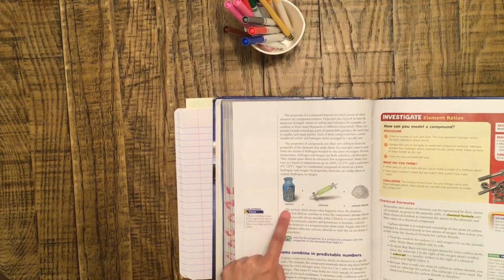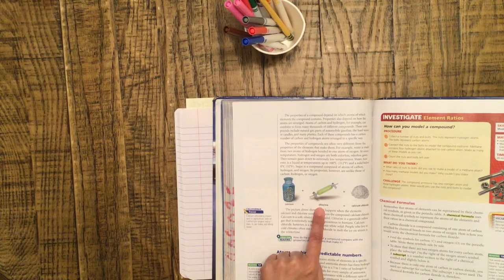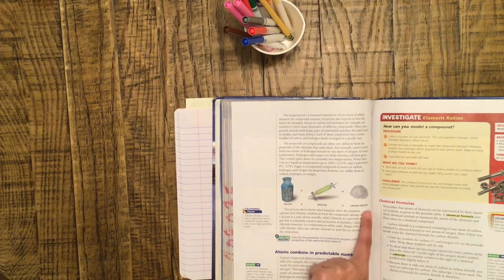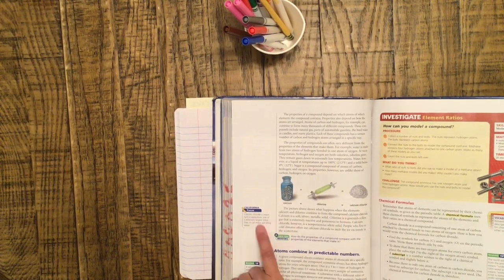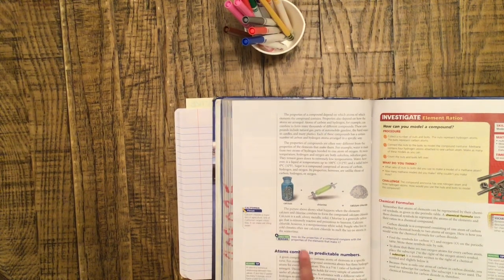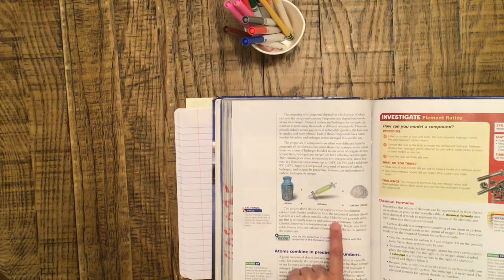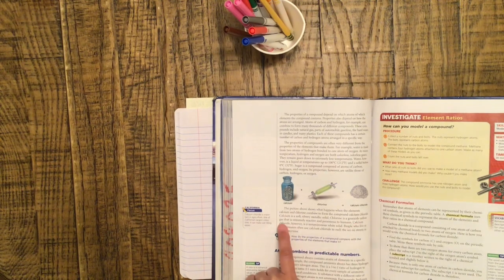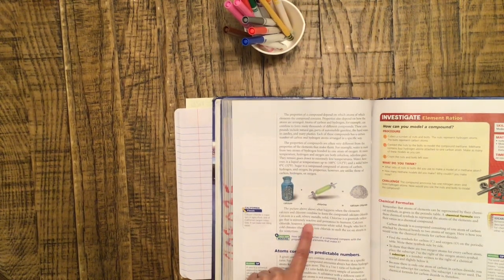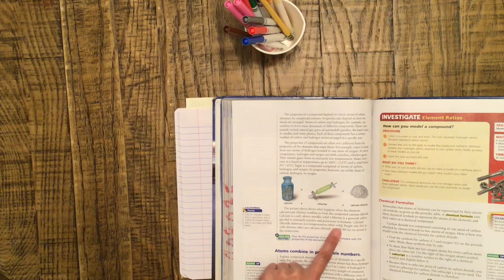It was calcium and chlorine combined to form calcium chloride. It has something very similar here. It says that chlorine is a greenish yellow gas that is extremely reactive and poisonous to humans.